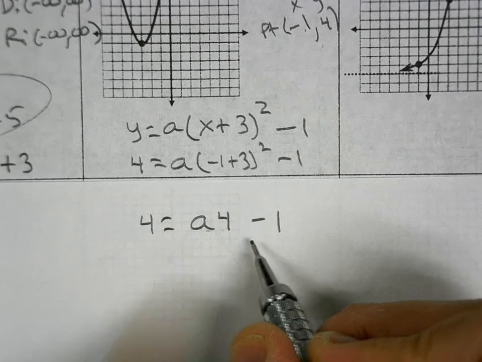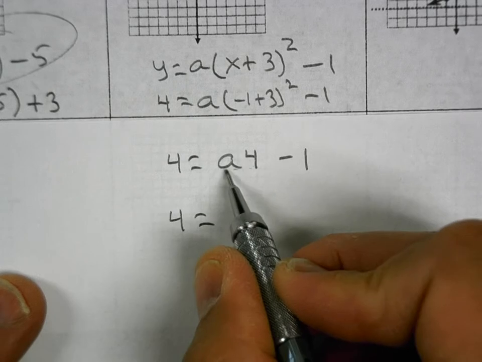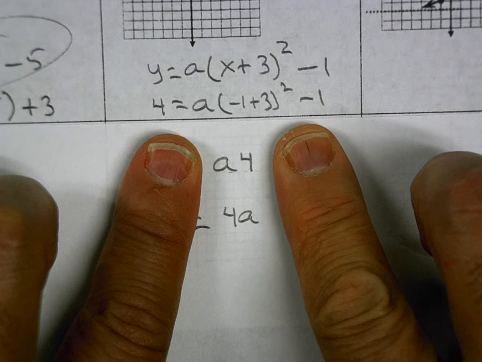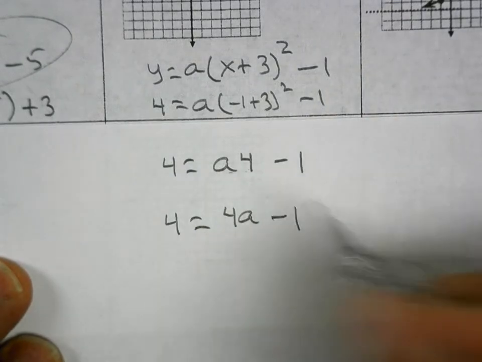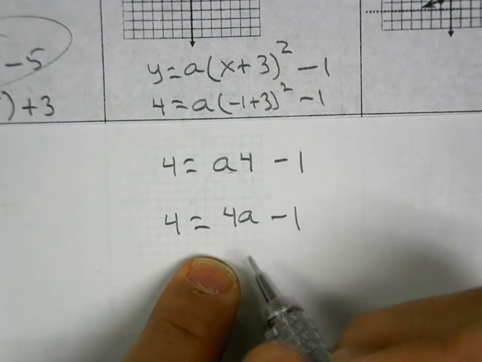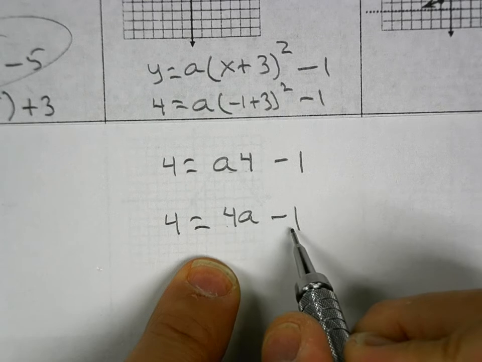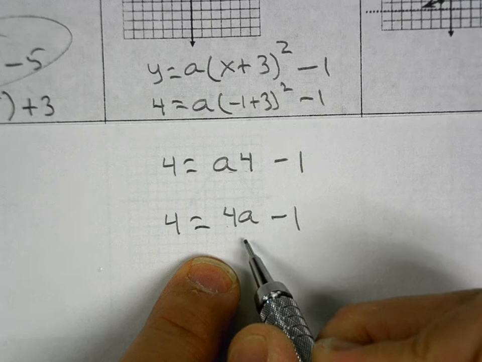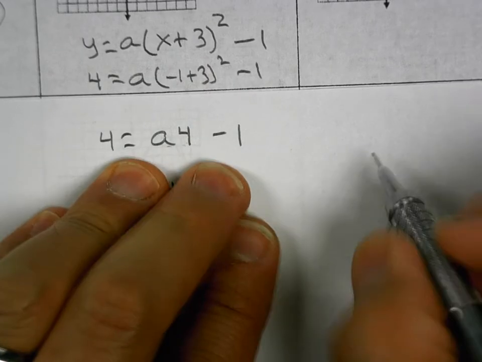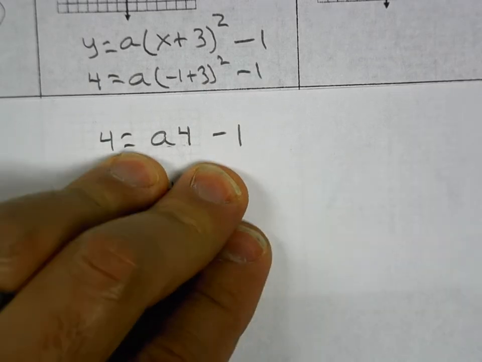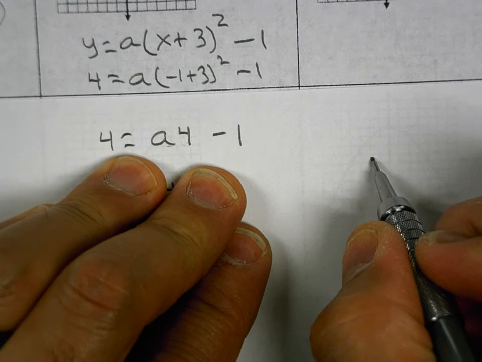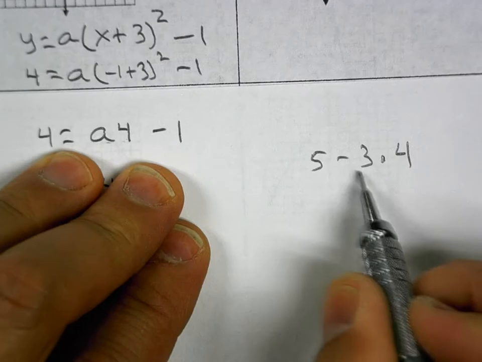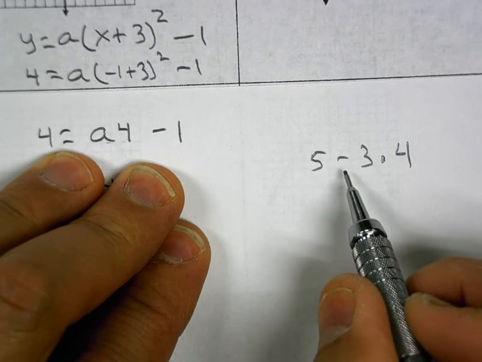Even if I did this, instead of a times 4, I call it 4a because that's the same, right? That's 4a. You guys agree? It's the same. 4a minus 1. And if I said, okay, let's solve for a, you would never go, oh, 4 minus 1 is 3. You wouldn't do that, would you? So we can't do that. Just like my example: 5 minus 3 times 4, right? You can't go 5 minus 3. Order of operations, you have to do the multiplication first.